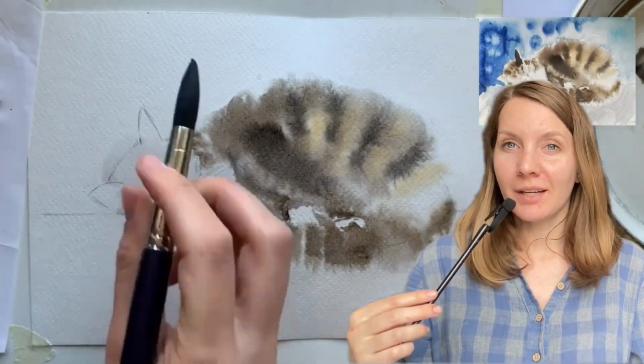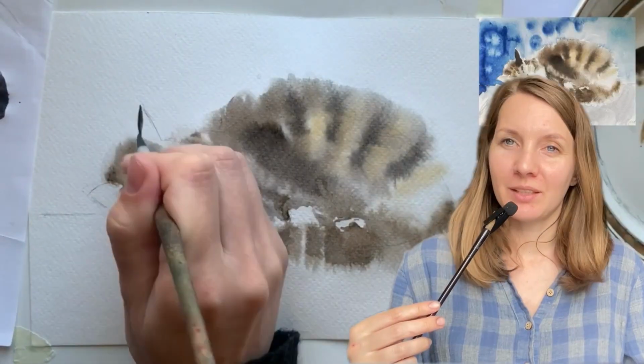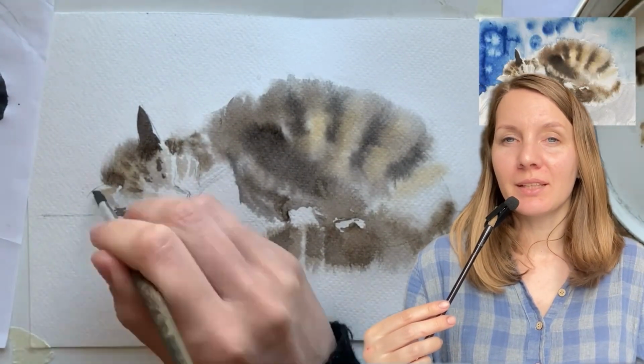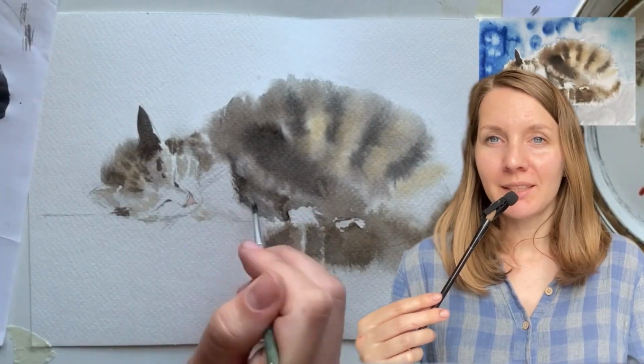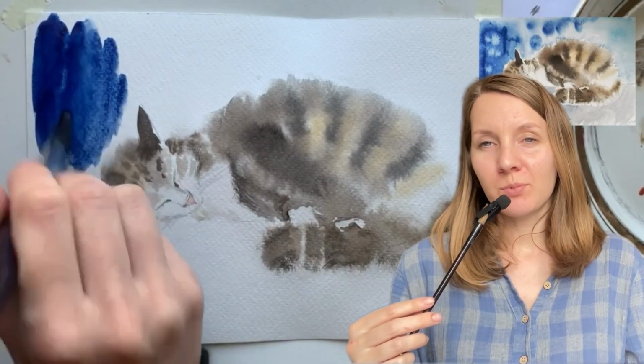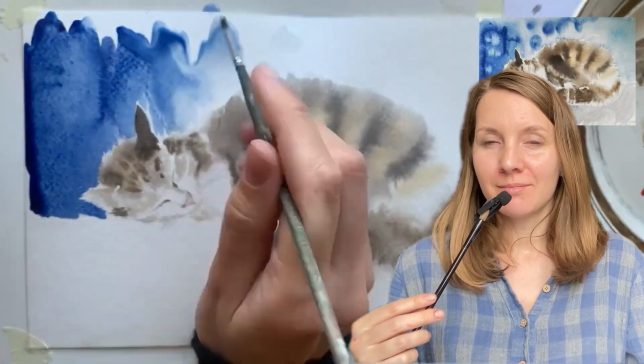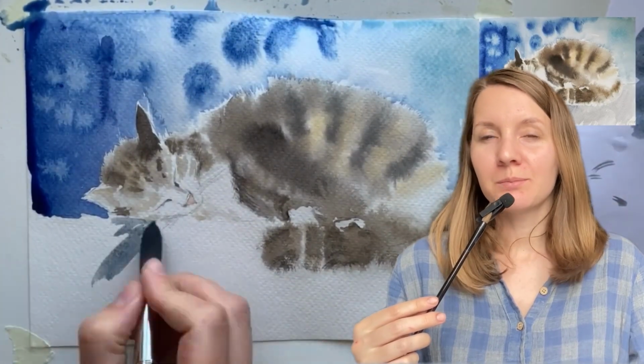Today, using the example of a sleeping cat, we'll explore different ways to paint fur. And of course, you don't need to paint every single hair. Really, it's not necessary. I'll show you several techniques that help suggest the softness and fluffiness of animal fur.